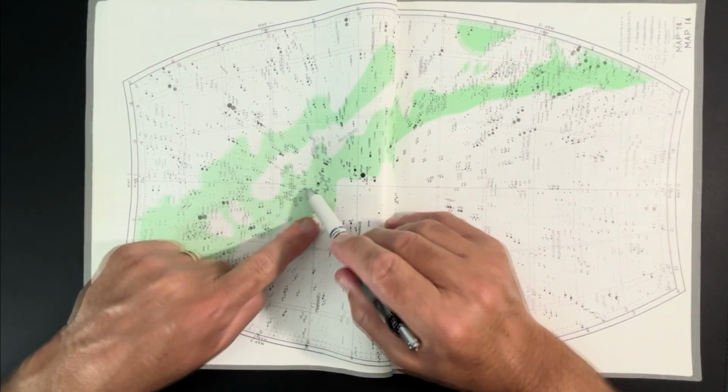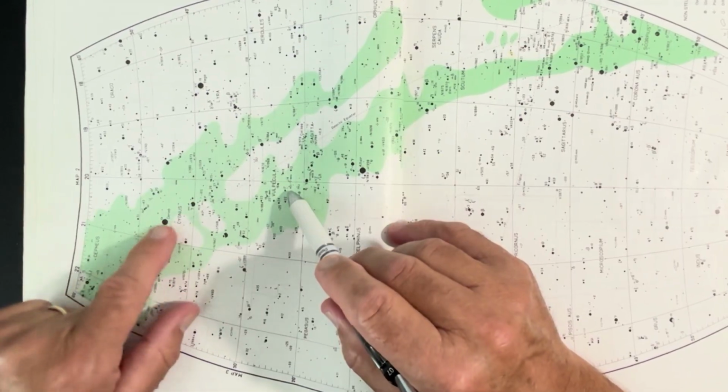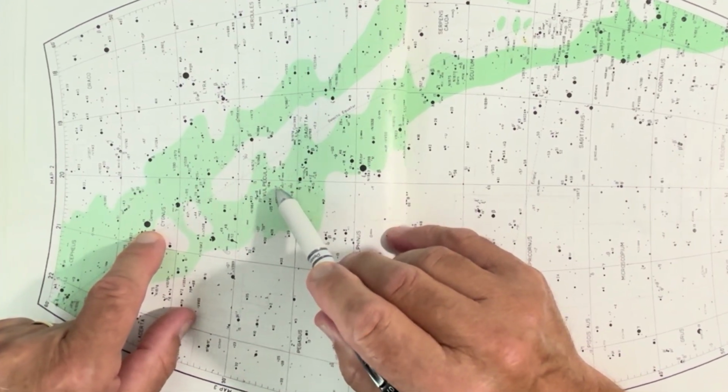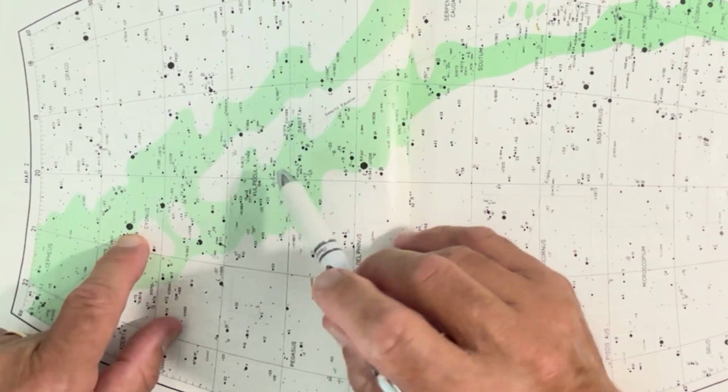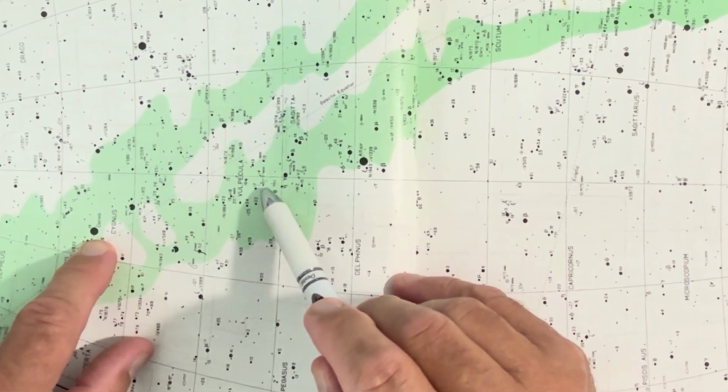Okay, M27, that's the Dumbbell Nebula in Cygnus. So it's going to be down here. Here's your Deneb, the bright star. So it's going to be down towards the base of the cross, because the cross is going to go this way, so it's going to be off in this area right here. There's M27.